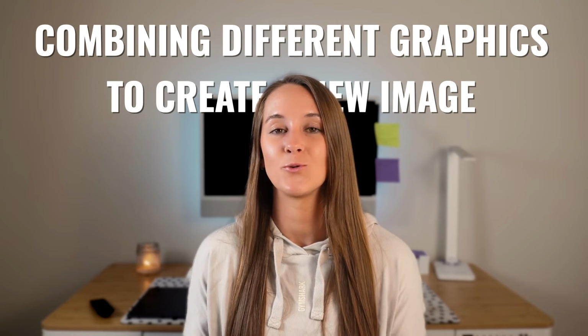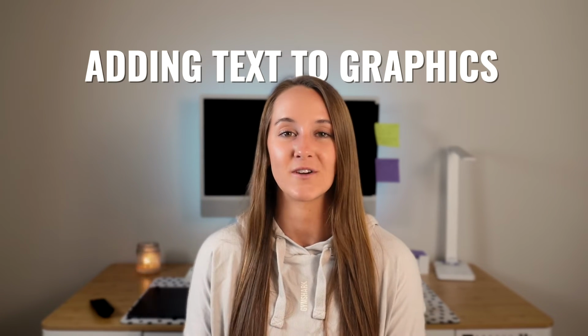How I personally like to do this is combining different graphics to create a new image, or even adding text to graphics in a different and unique way. Now that we have a good understanding of the licensing, let's go ahead and dive into Kittl.